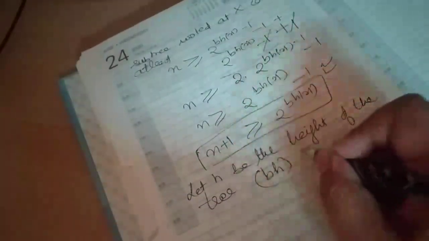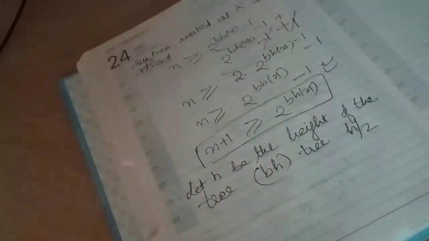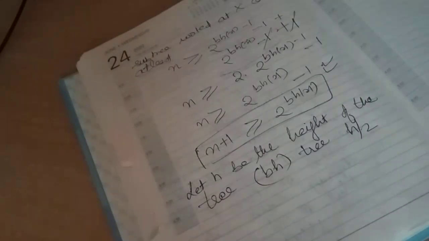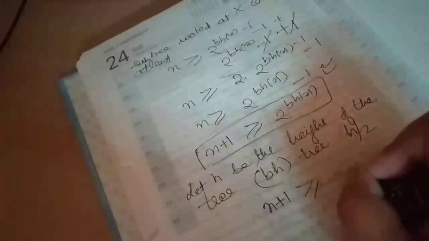If the height of the tree is h, then the black height of the tree must be at least h by 2. So we can say n plus 1 is greater than or equal to 2 raised to the power h by 2.